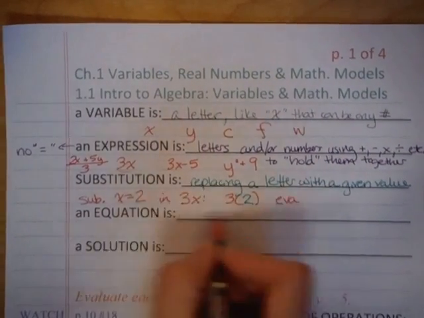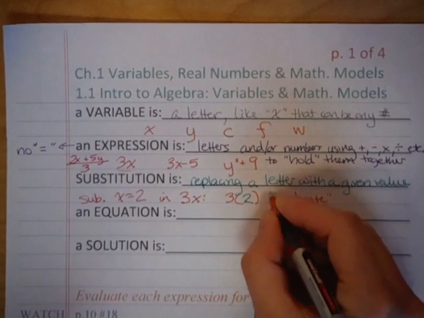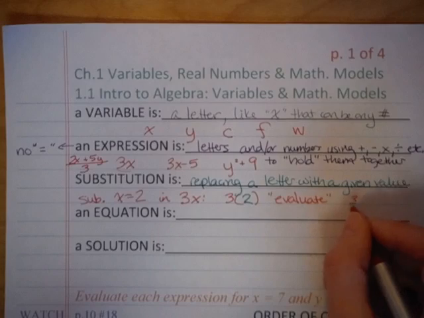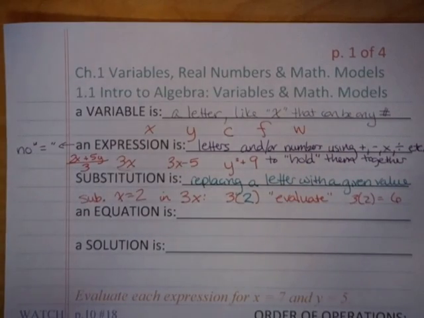So what we did, that is the substitution where it replaces. To evaluate that would be to go ahead and figure out what that equals. And 3 times 2 equals 6. So just throwing in a little bit of extra vocabulary there for you.